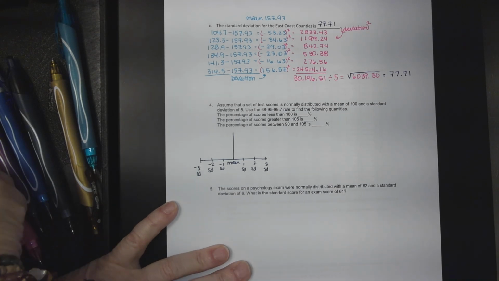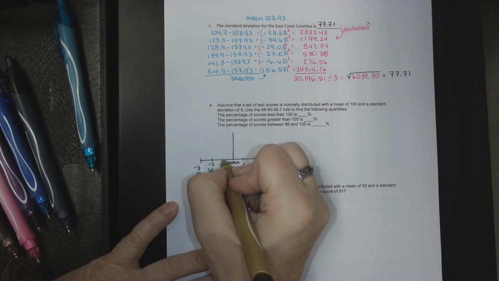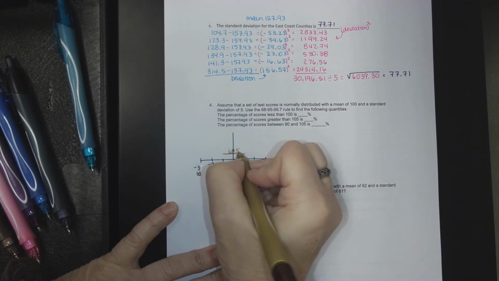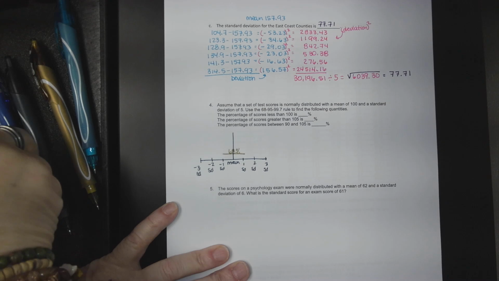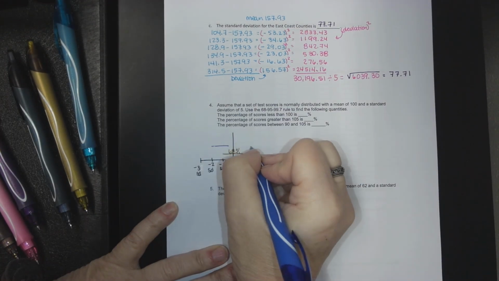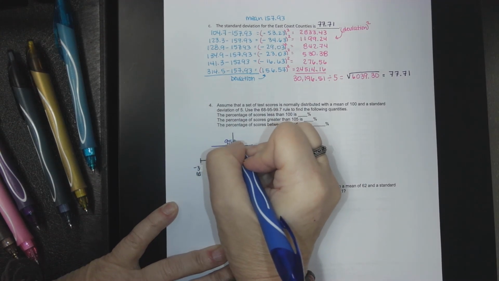Okay. So we know within this area, this is 68%, right? Just by our rule. And then within this area, this is 95%.